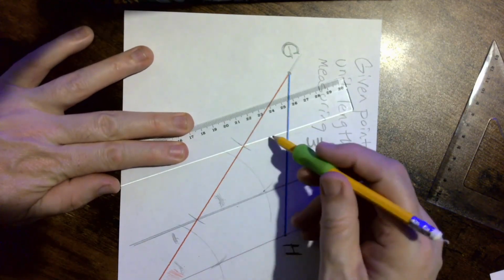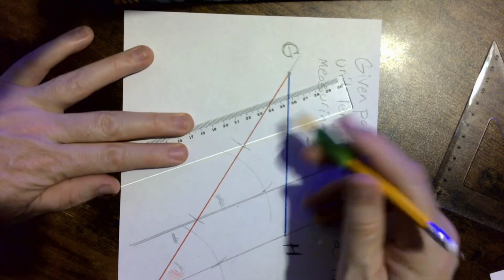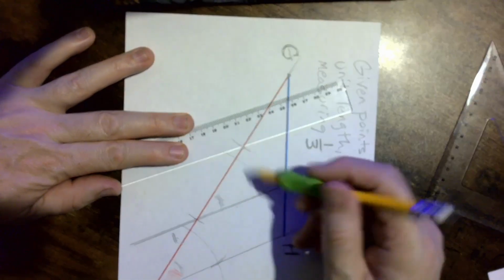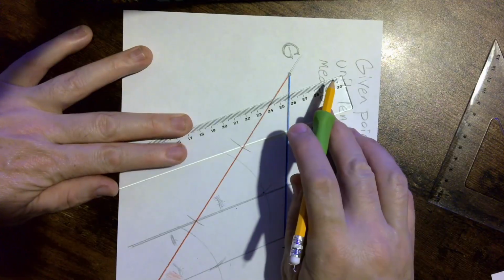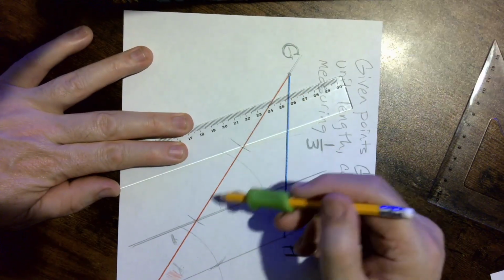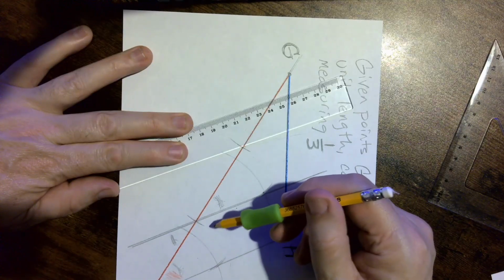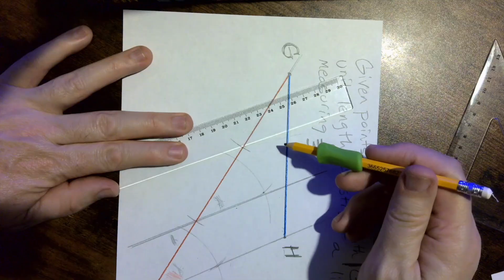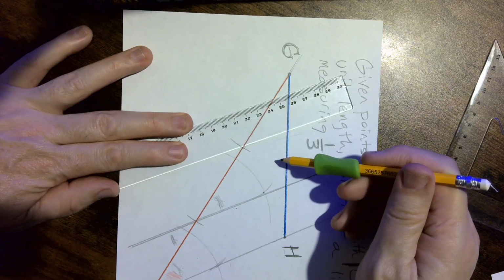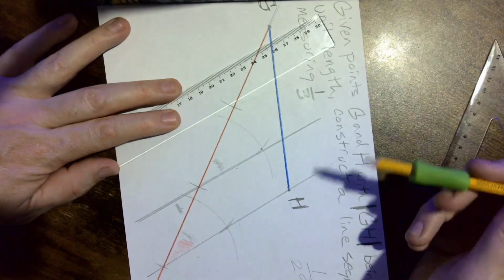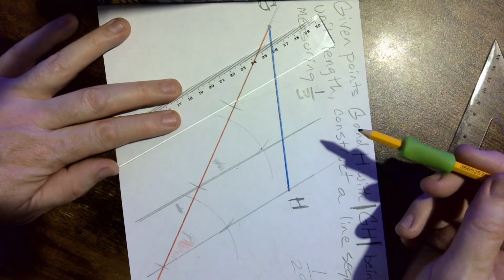These lines cut by this transversal, they form congruent segments. Parallel lines that cut a transversal into congruent segments. Those parallel lines cut every transversal into congruent segments. That is a theorem that has been proven.